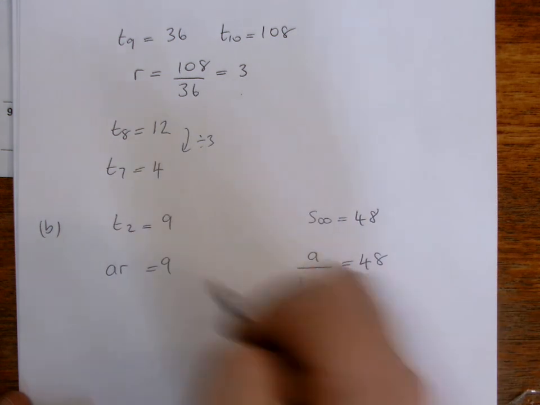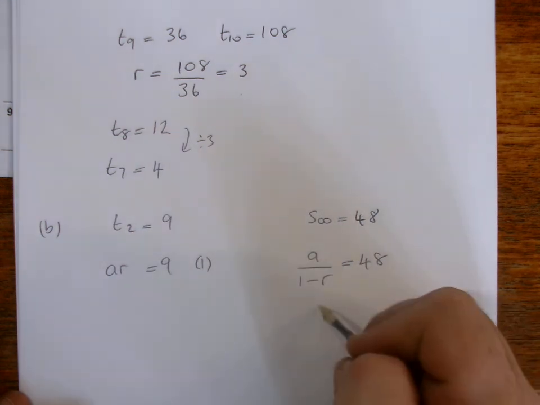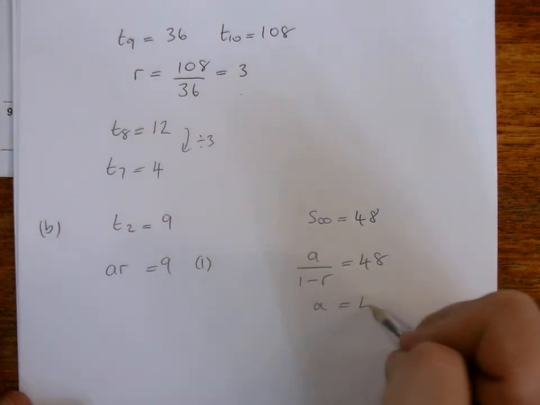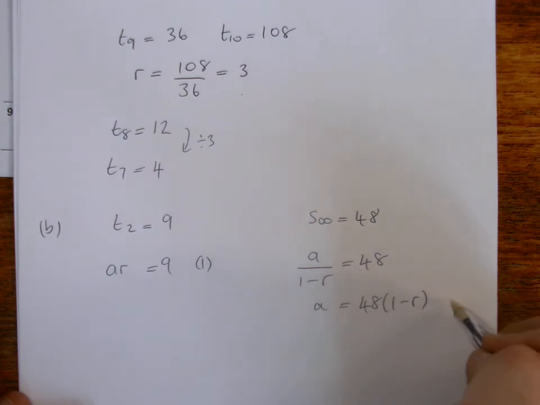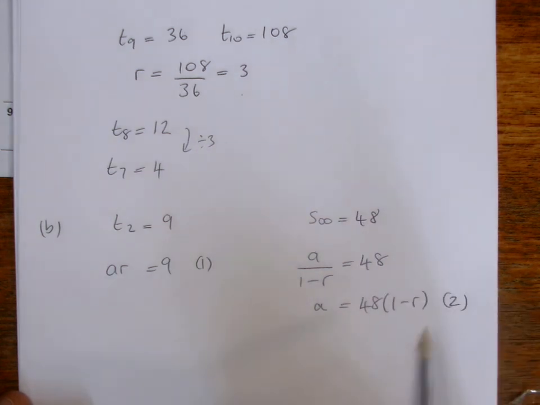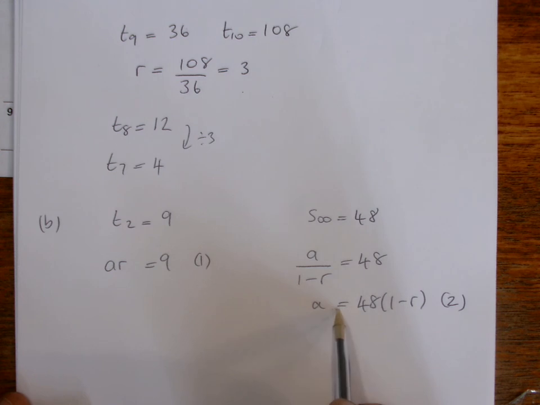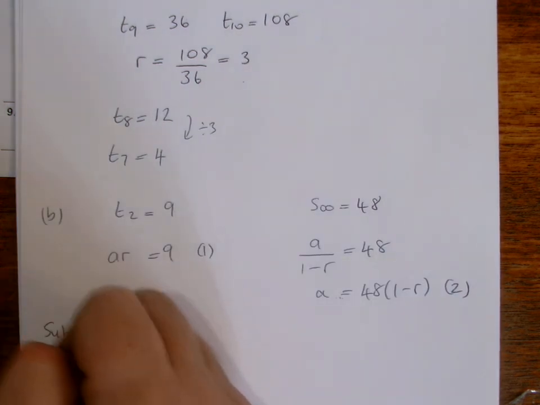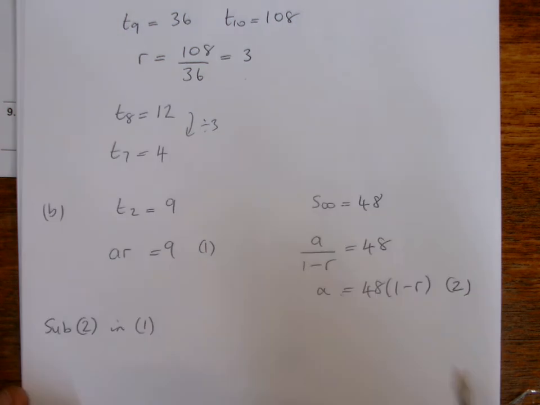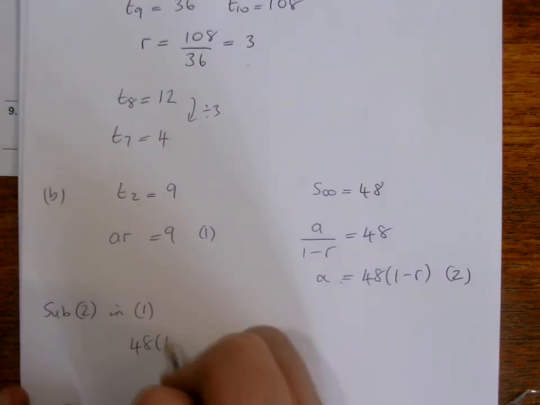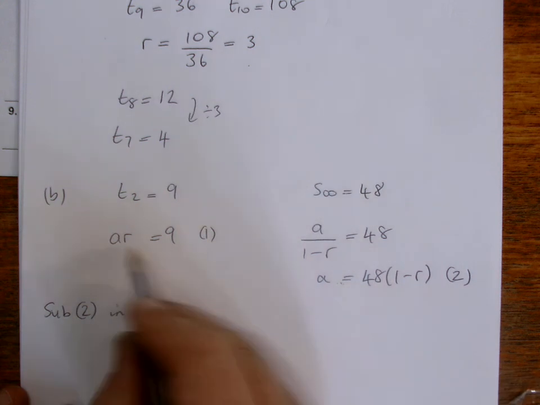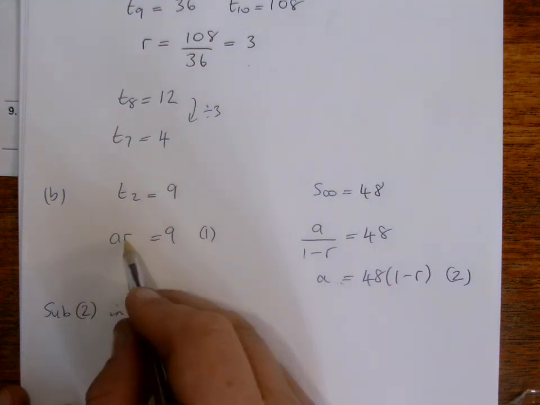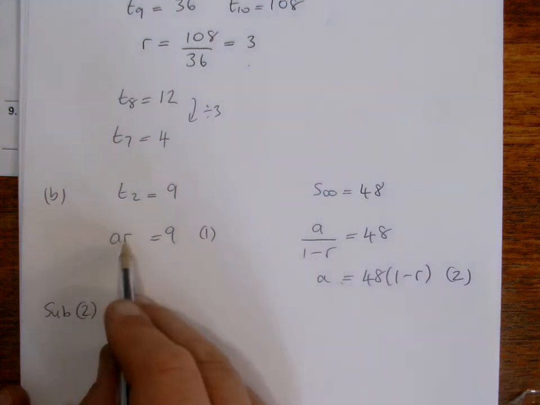So I'm tempted to call this equation 1, but here I could take that 1 minus r up in times and call that equation 2. And then I can sub equation 2 into equation 1. So I've got 48 times 1 minus r, that's what a is equal to, times then by r.